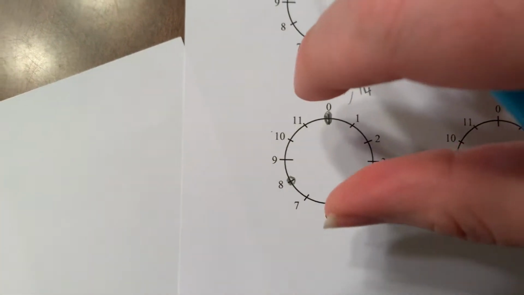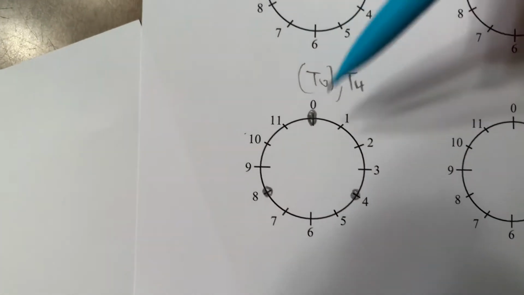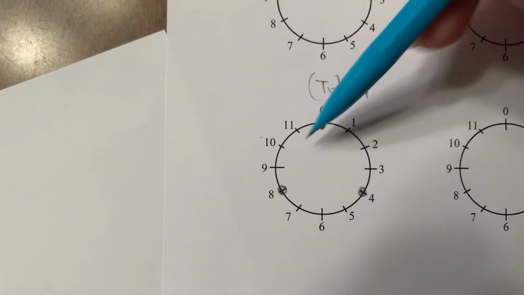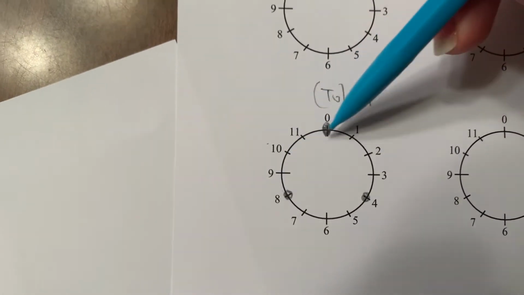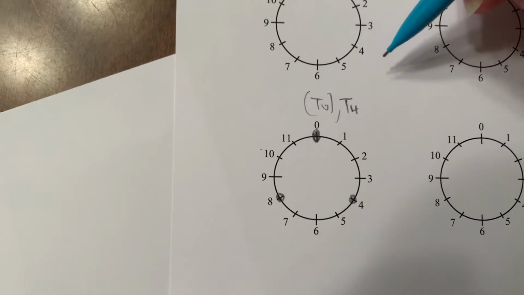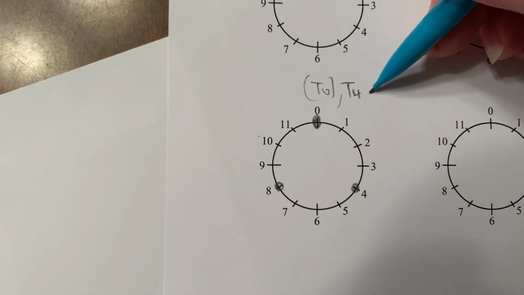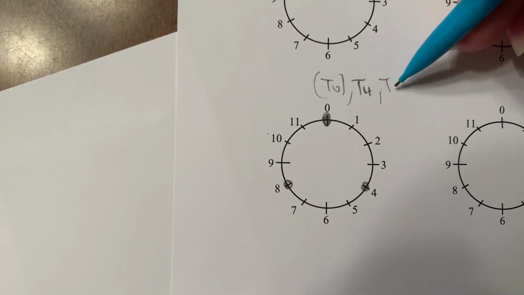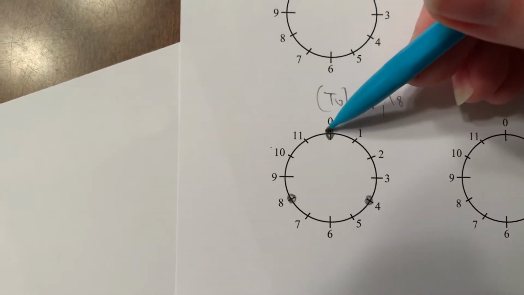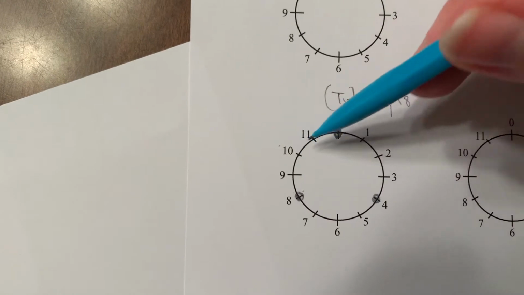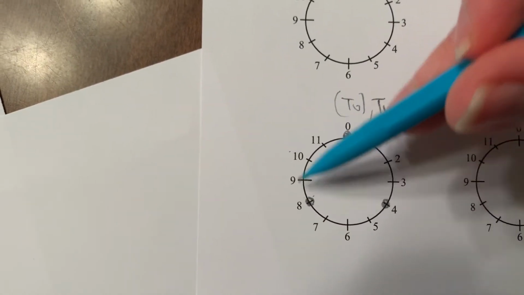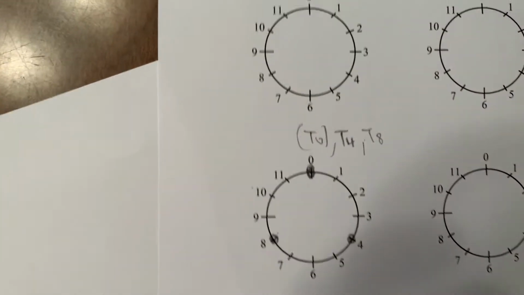Notice if I kind of moved this and rotated it by 4 half steps, I get the same 3 notes again, right? 0 would go to 4, 4 would go to 8, 8 would go to 0. And then in addition, if I did T8, 0 would go to 8, 4 would go to 0, and 8 would go to 4. I get all the same notes again.